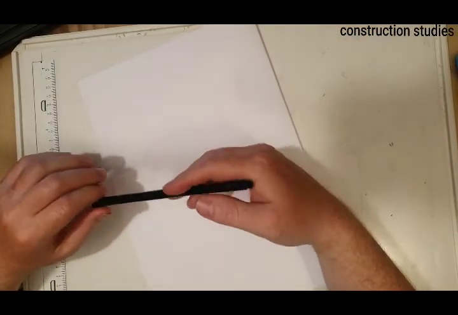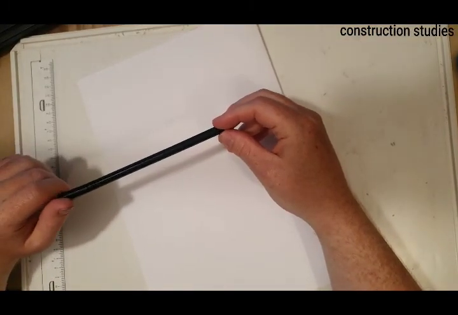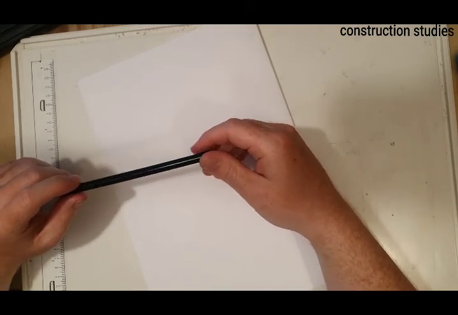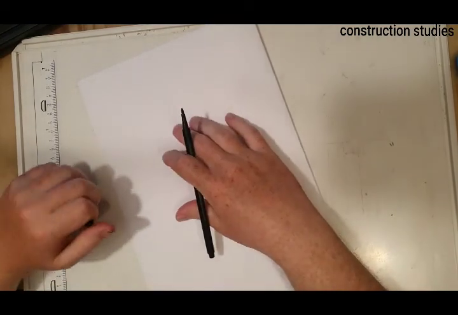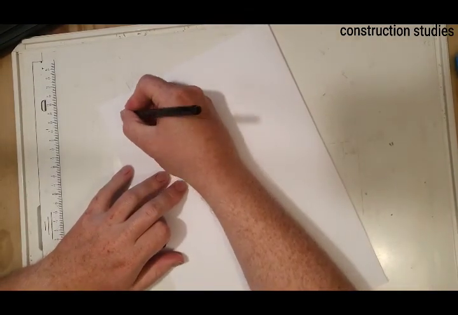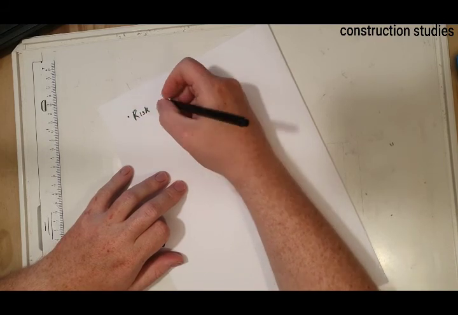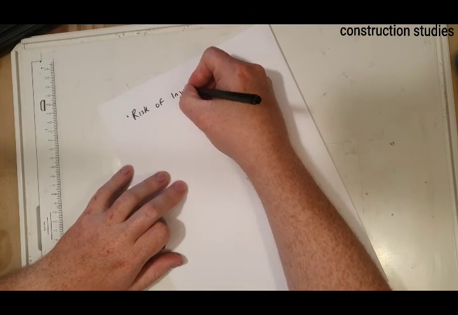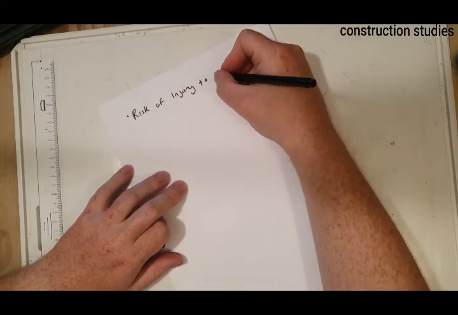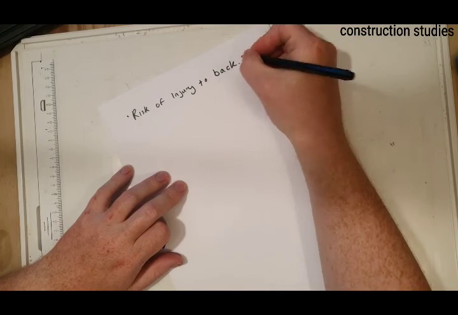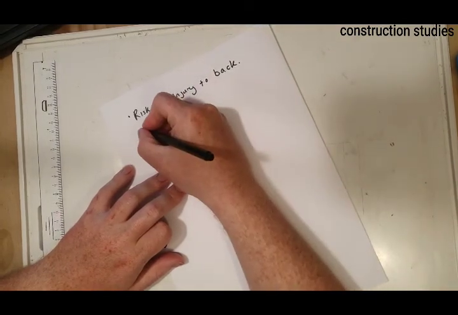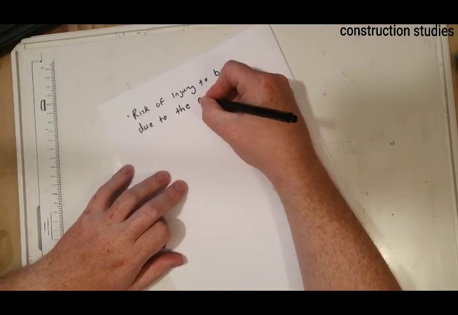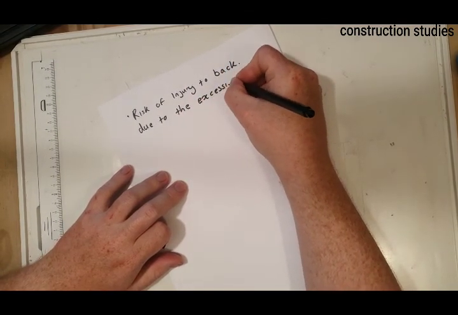So you have a lot of things to consider. You're fitting a windowsill to a second story in a house, and a windowsill is quite heavy. So the first thing you could say is there is a risk of injury to your back due to the excessive weight.